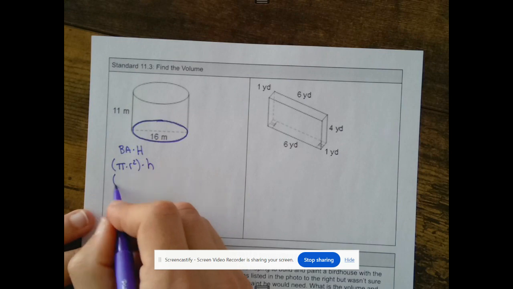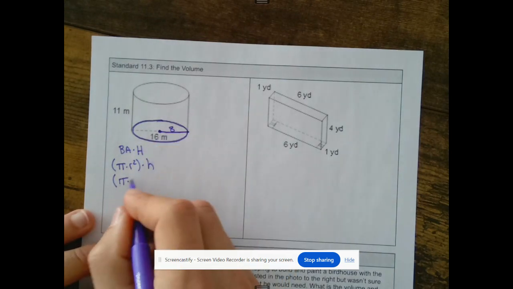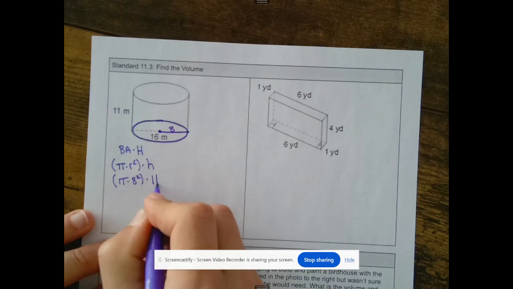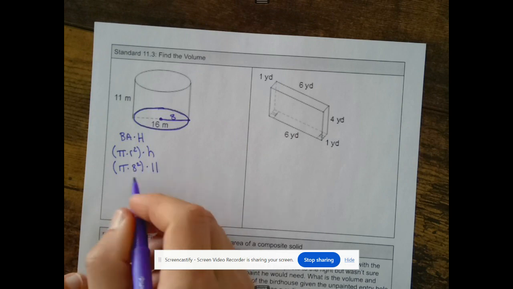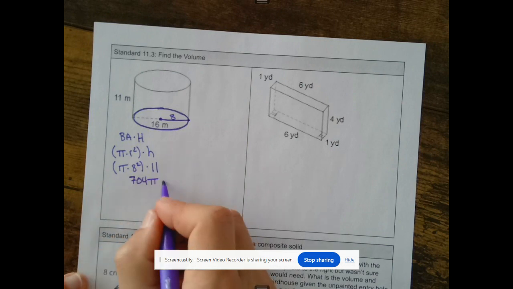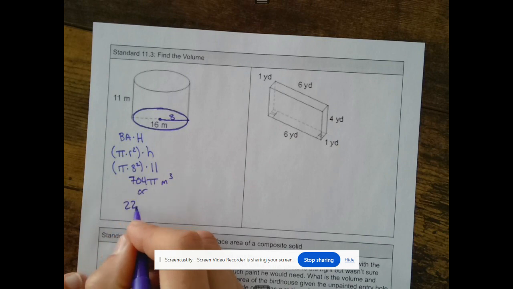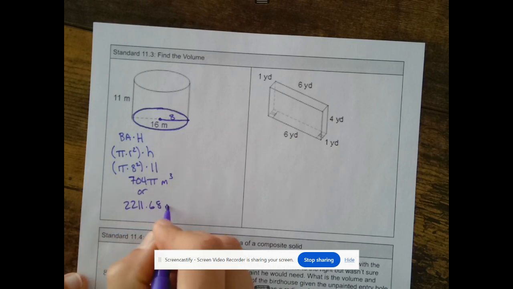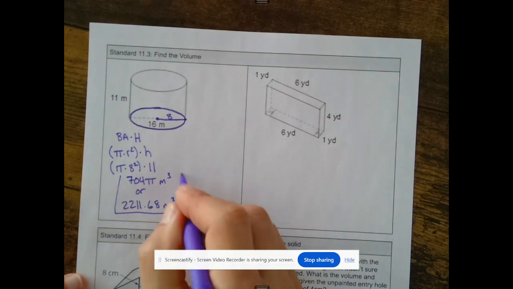Turns out the radius here is half of 16. So that's the radius. So pi times 8 squared. And my height is 11. That works out to be 8 squared is 64 times 11 is 704 times pi, if you want to leave it like that, meters cubed. Or you can multiply 704 times pi to get 2,211.68 meters cubed. Either one is fine. Okay, either answer works fine.